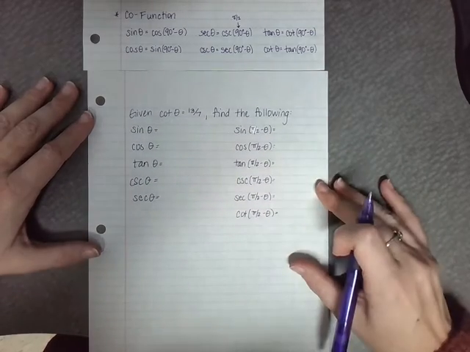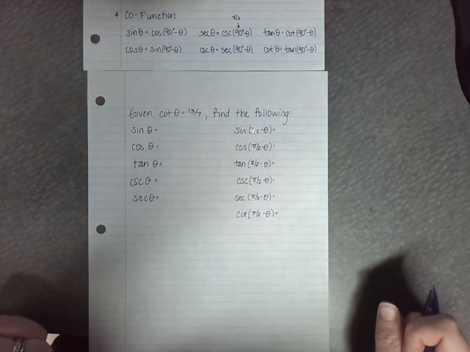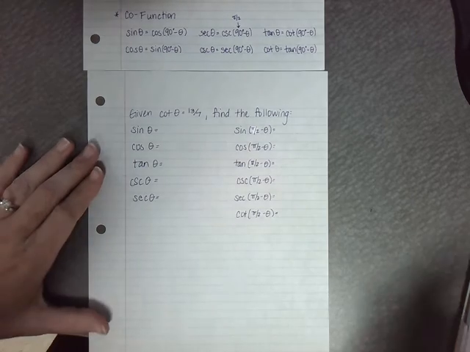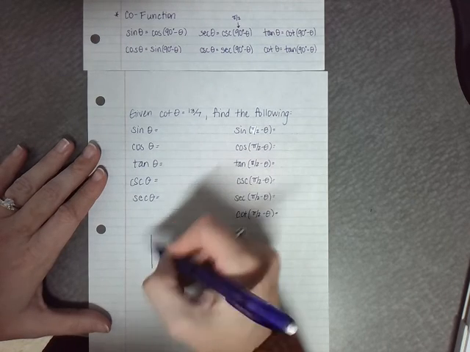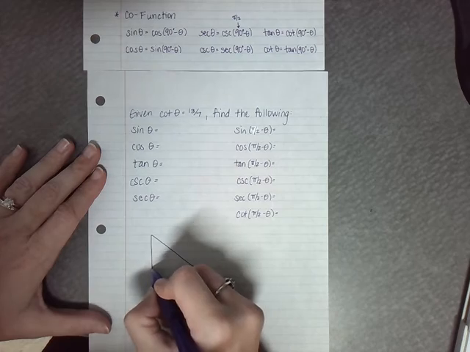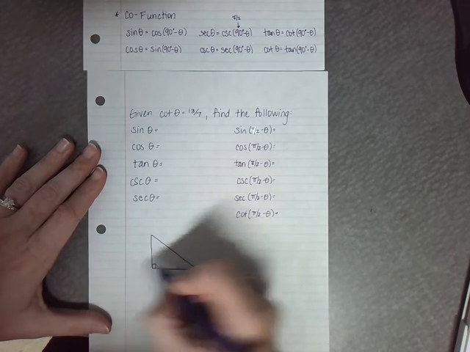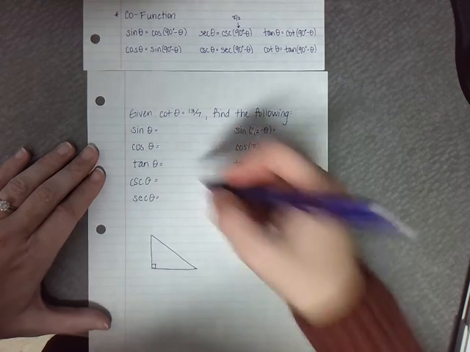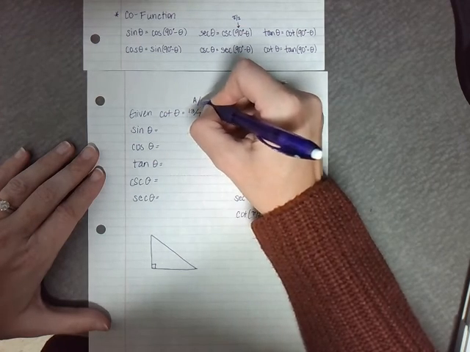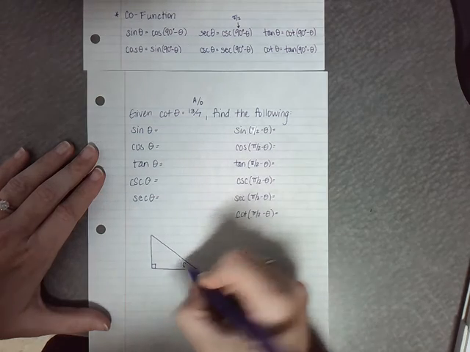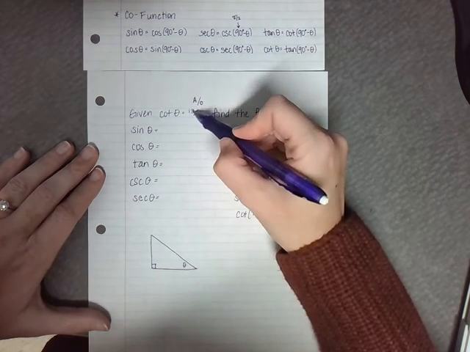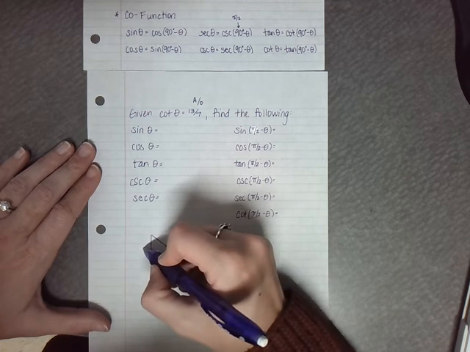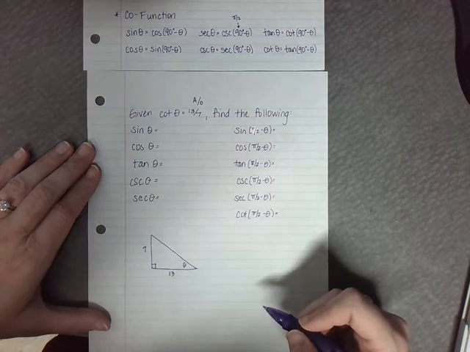Okay, for this problem, we're given that the cotangent of theta is 13 over 7. So let's draw what we know so far. Draw your right triangle. And we know that tangent's opposite over adjacent, so that means cotangent has to be adjacent over opposite. So wherever you put your theta, make sure your adjacent side is 13, and your opposite side, which is directly across the triangle, is 7.